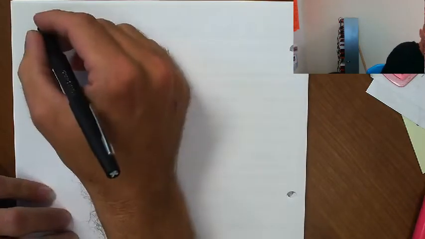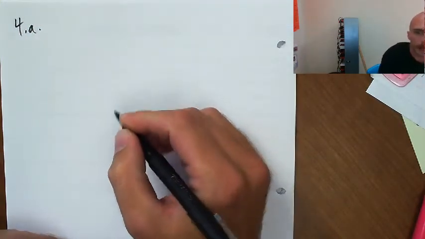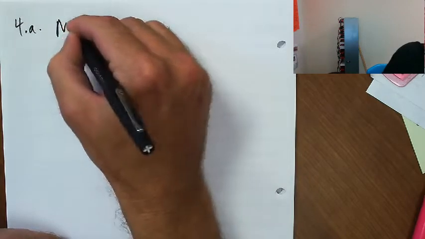Okay, use A inverse and B inverse, which are given below, to find M. This is more like it. This is more like what I would expect. Okay. So this is for A. M is AB inverse.